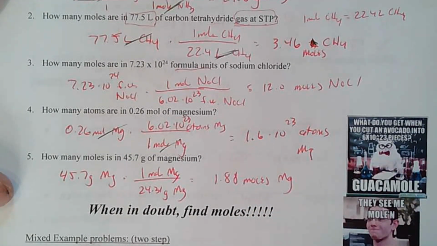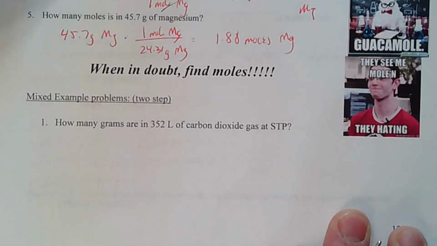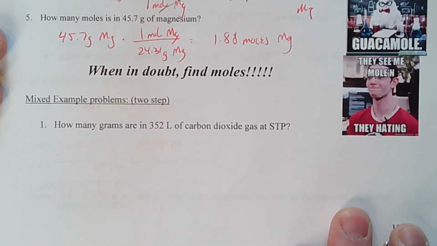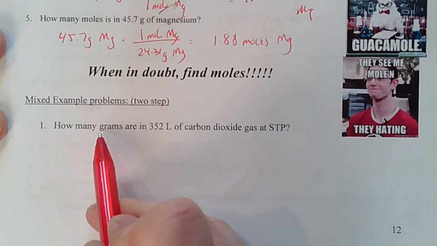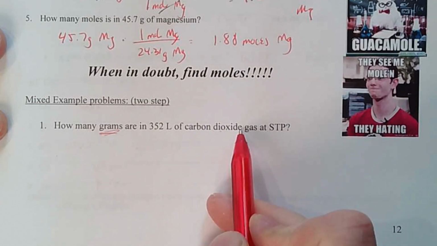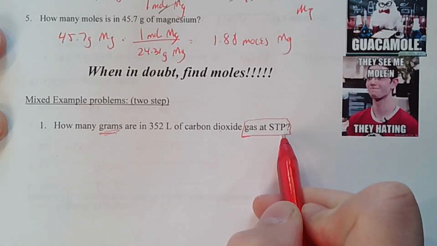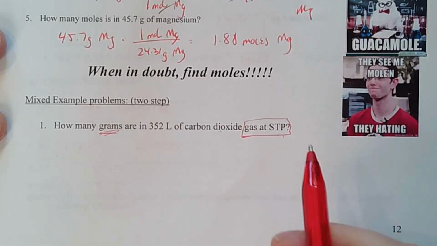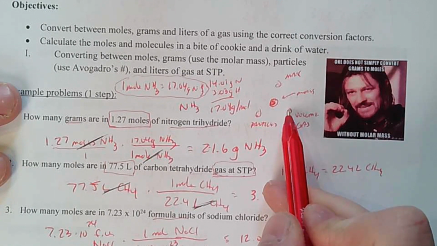Okay, so those were mole conversions. They're single-step problems. Now we're going to go on to two-step problems. So we read this. How many grams, hopefully you're thinking mass, are in 352 liters of carbon dioxide gas at STP? When we see that it's a gas at STP, that makes it okay for us to use the molar volume of gas down here.